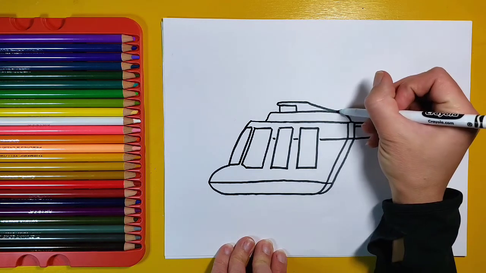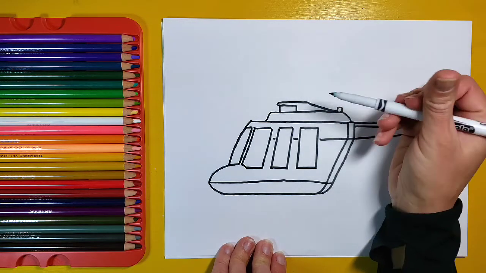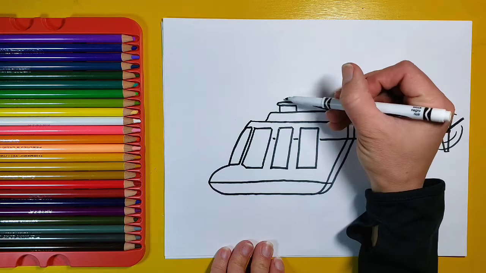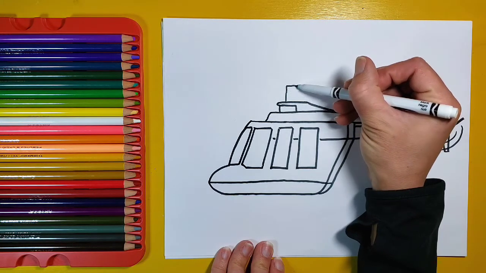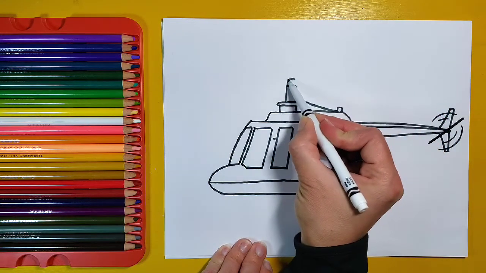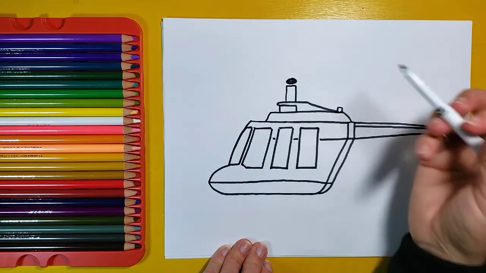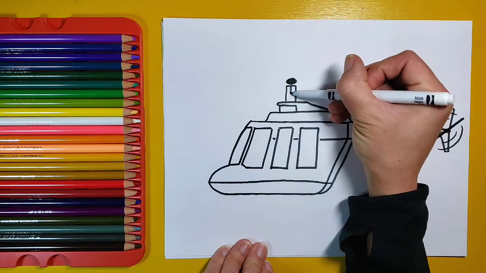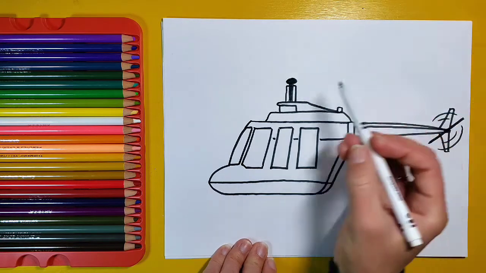And then right in the back here, I'm going to throw a little light like that. Now I still need the propeller on the top, so I'm going to go ahead and make a rectangle on the top, and I'm going to float a black oval over that. I'm going to connect those with a black line down the middle.